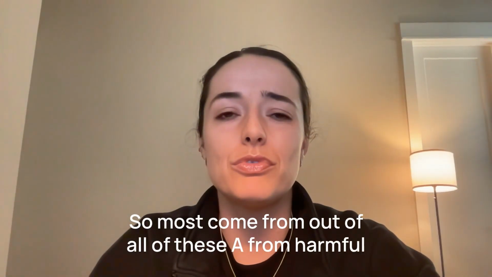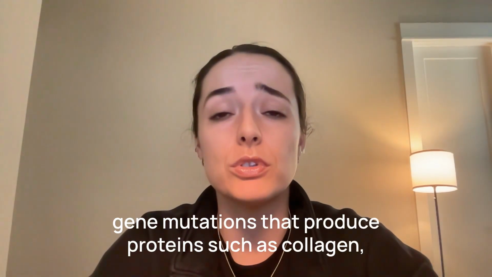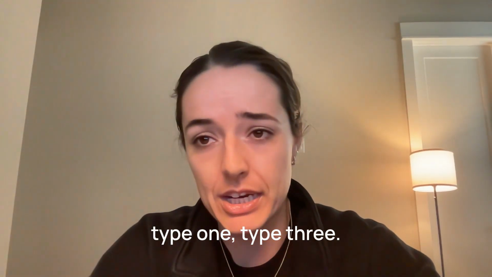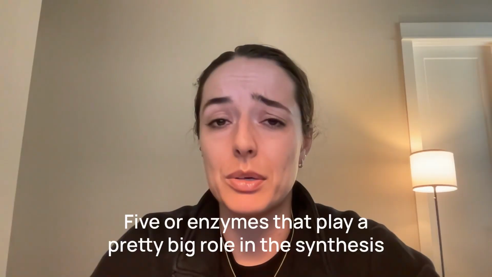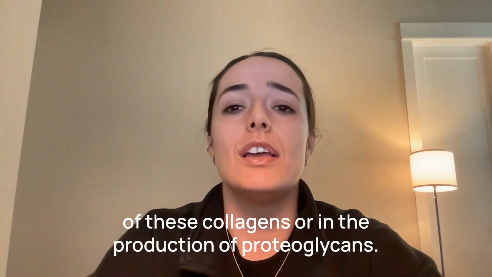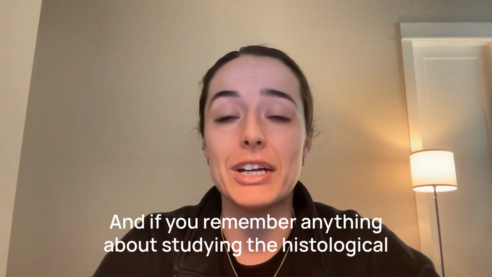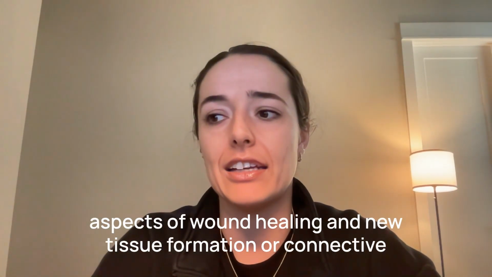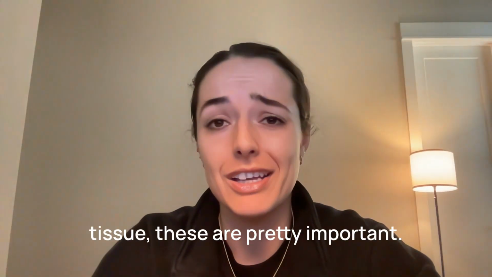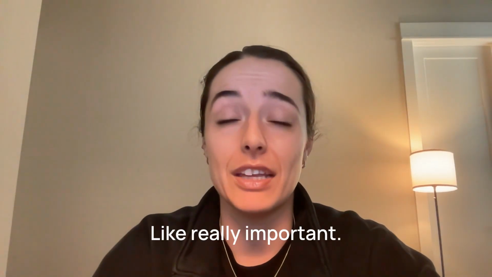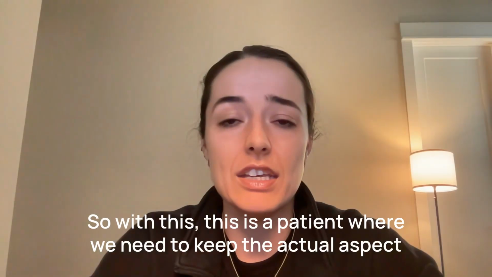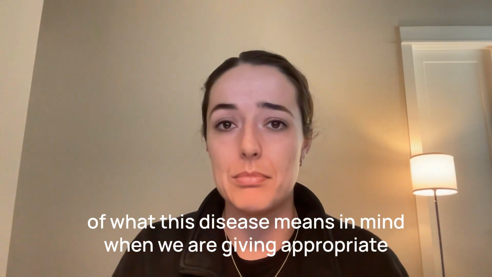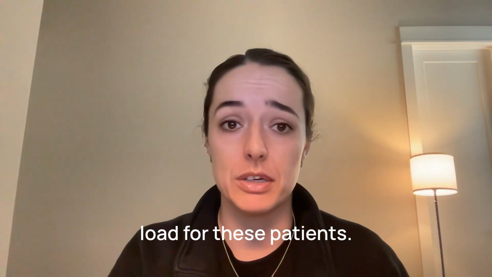So most, out of all of these, come from harmful gene mutations that produce proteins such as collagen type 1, type 3, 5, or enzymes that play a pretty big role in the synthesis of these collagens or in the production of proteoglycans. And if you remember anything about studying the histological aspects of wound healing and new tissue formation or connective tissue, these are pretty important, like really important. So with this patient, we need to keep the actual aspect of what this disease means in mind when we are giving appropriate load for these patients.